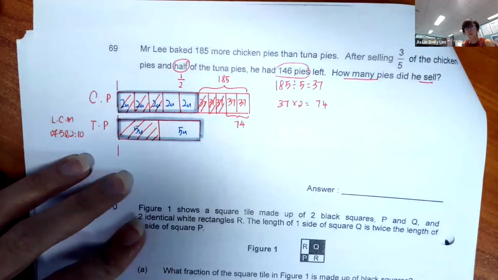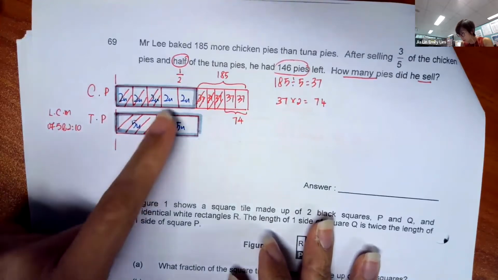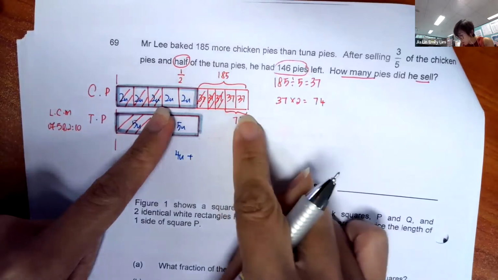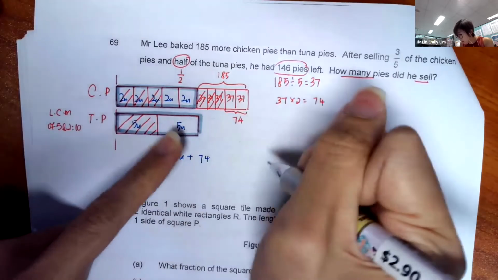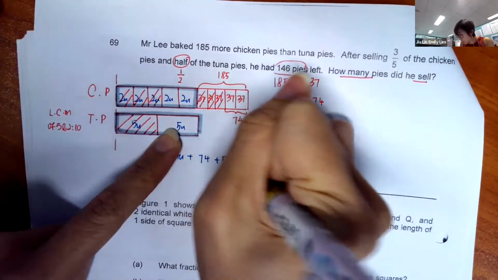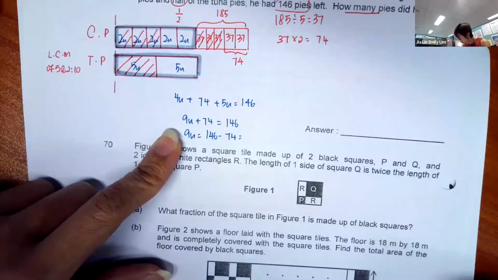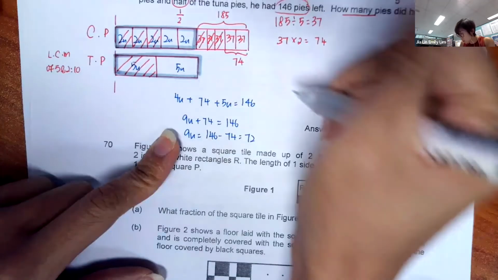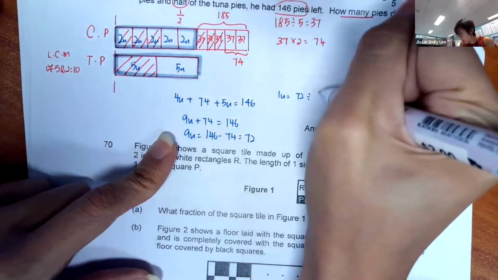Okay, so what am I left with? I'm left with here, for chicken pies, you're left with 4 units plus 74. Plus for tuna pie, you're left with 5 units, and these will give me 146. Okay, so 9 units plus 74 is 146. So my 9 units is actually equals to 146 minus 74, which is 72. So 1 unit would be 72 divided by 9. That will give me 8.